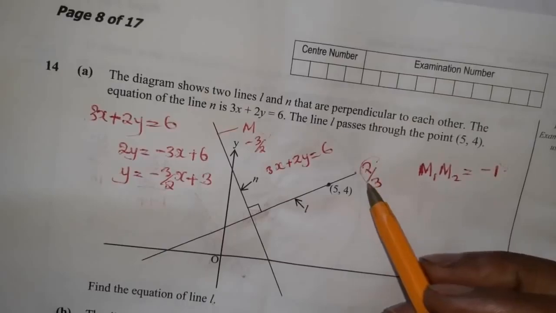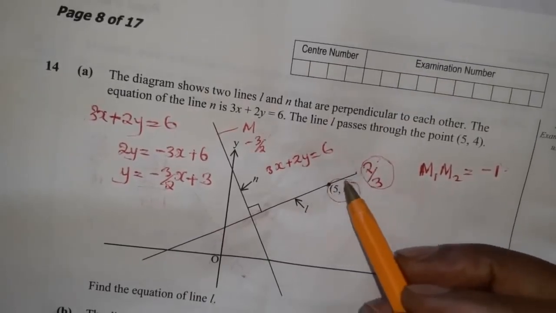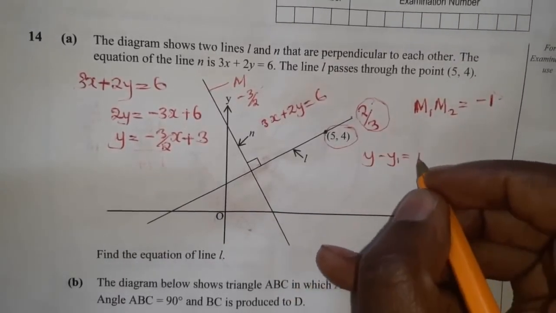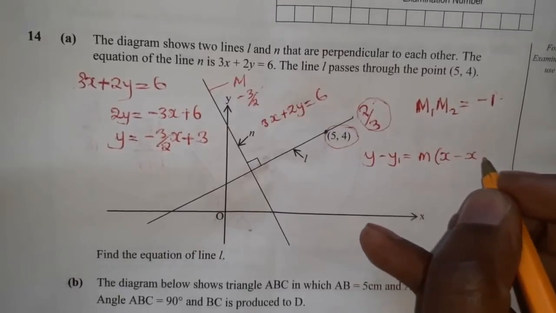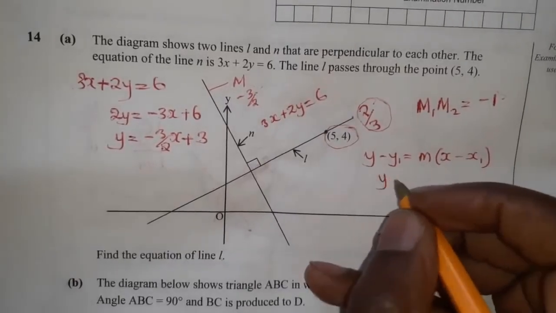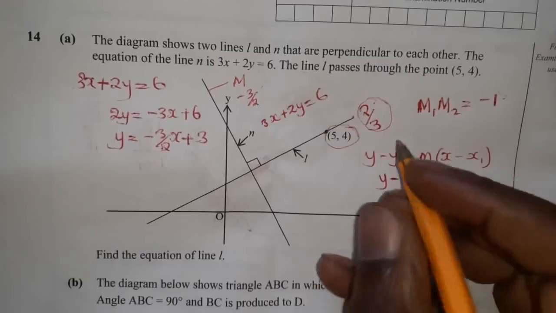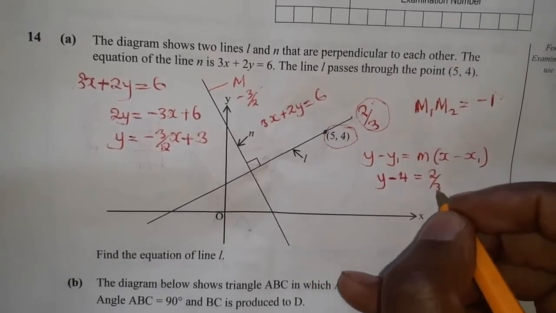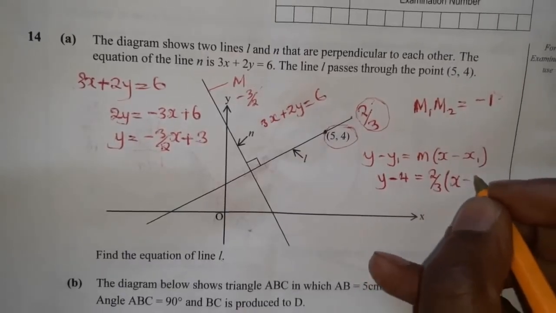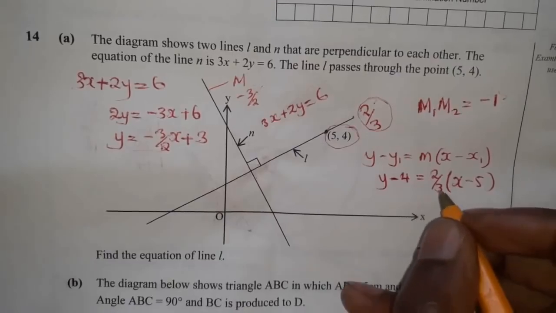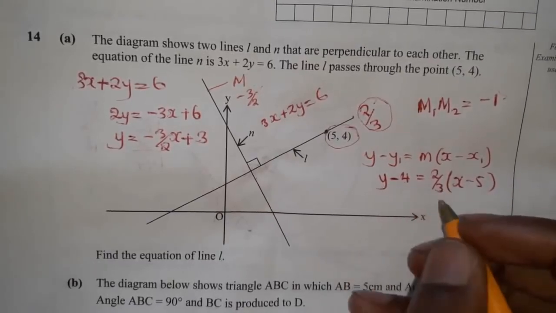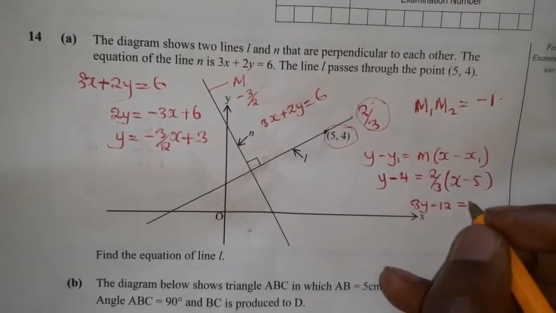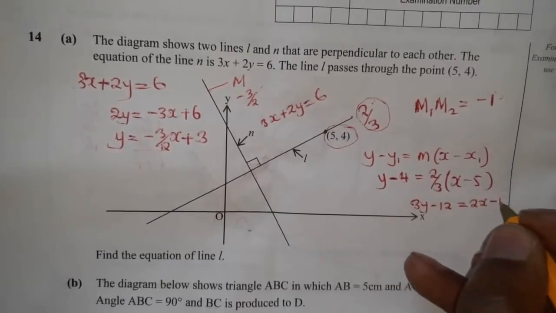So we are going to use this gradient and this point to come up with the equation of the line, which is y minus y1 equals m times x minus x1. We have y minus 4, since the y coordinate is 4, equals 2/3 times x minus 5. You cross multiply by 3, so you have 3y minus 12 equals 2 multiplied by x minus 5, which is 2x minus 10.